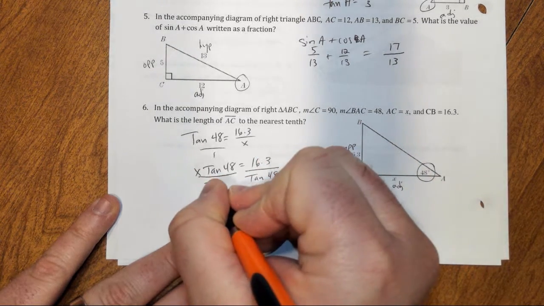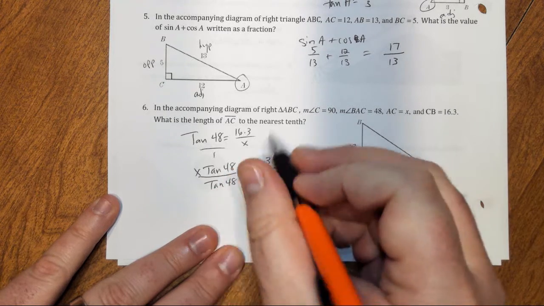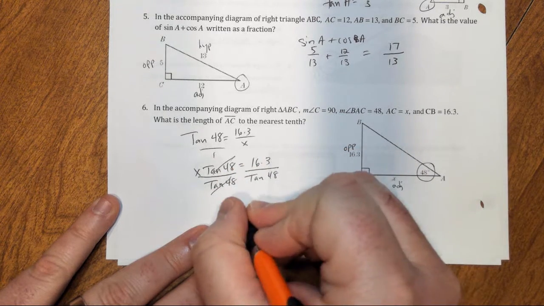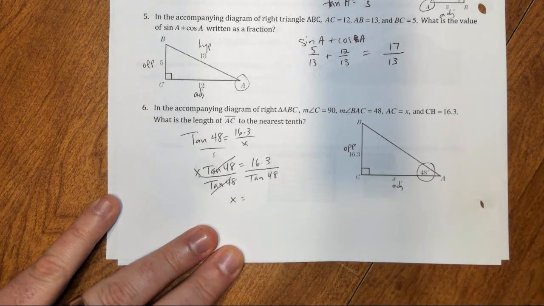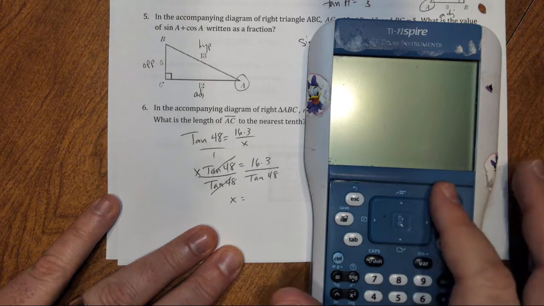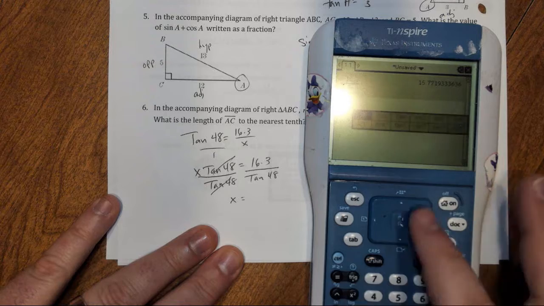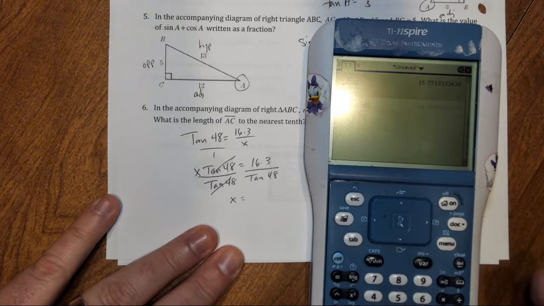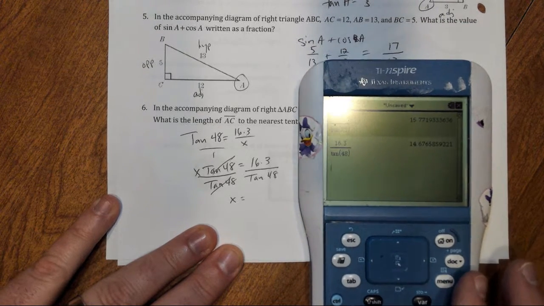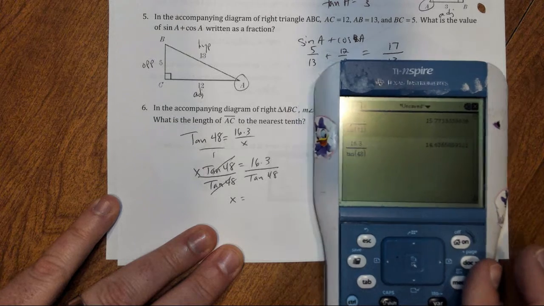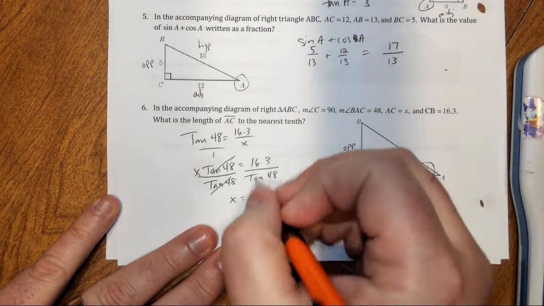Remember, this is not just 48. The tangent of 48 is a number, it's a ratio. Okay, it's a decimal, so just be careful. All right, so 16.3 divided by the tangent of 48, and we get 14.67. We want nearest tenth, so that's 14.7.